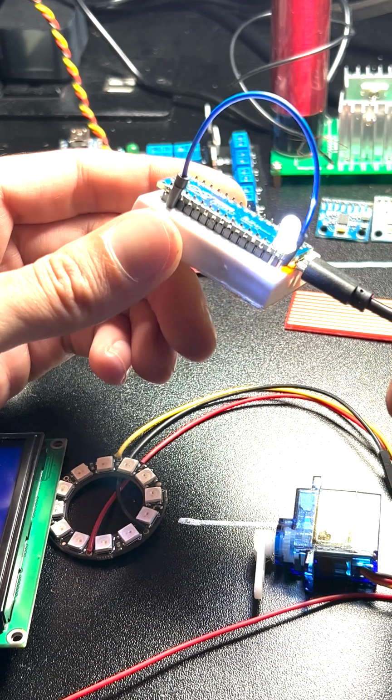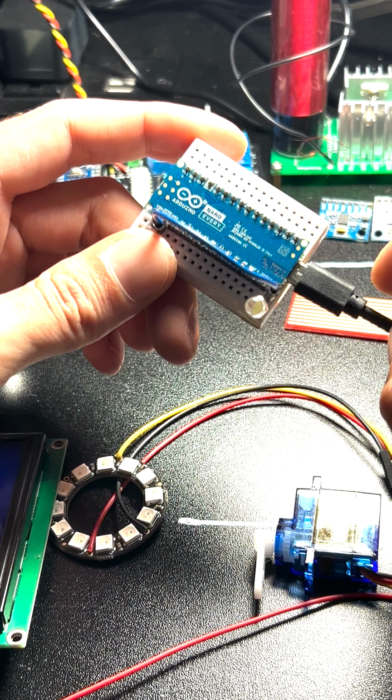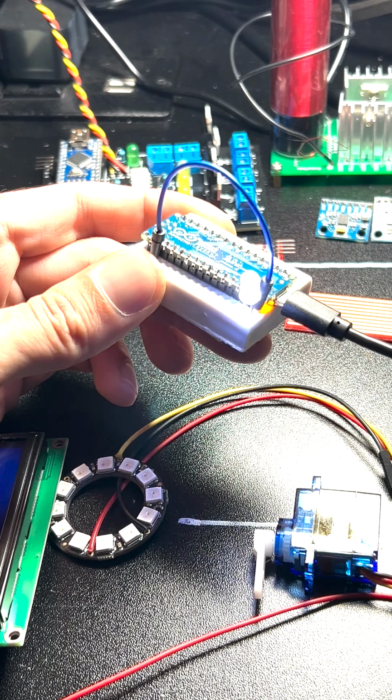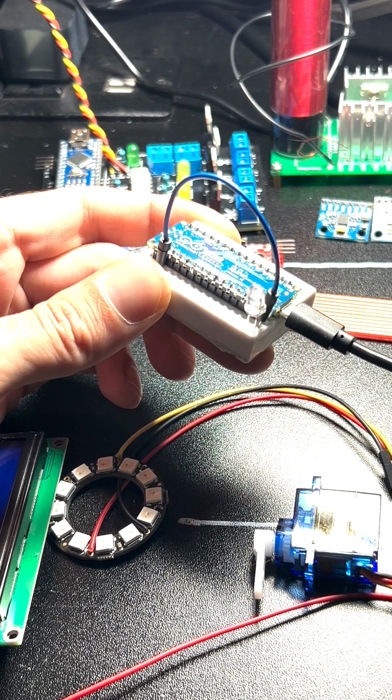And now that I figured out how to plug it in, we can see that both the LED on board and the LED that I just plugged in are blinking. And I can come in and change the code real quick again.